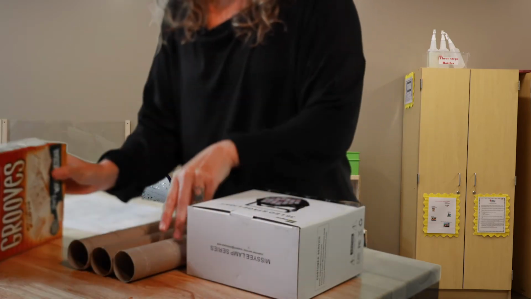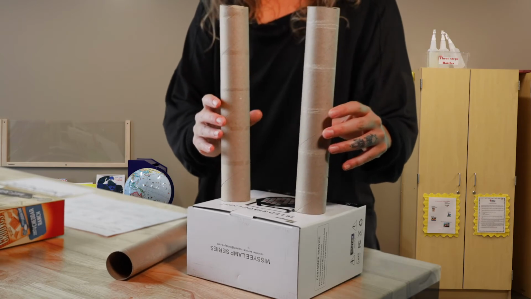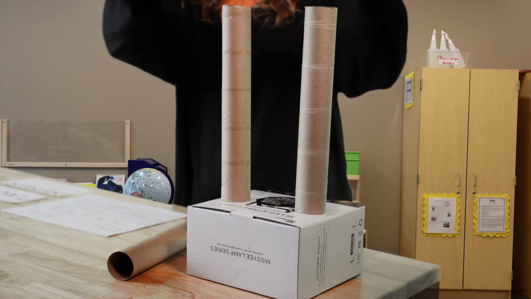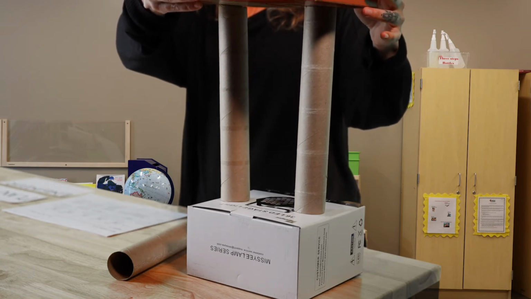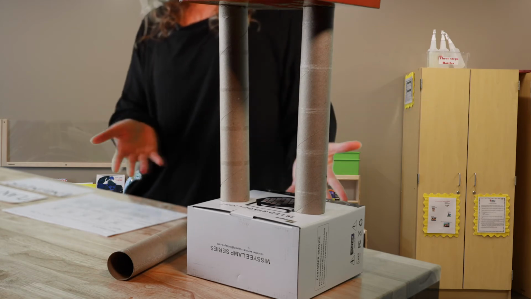Then, let's see, what if I added my cylinders next? I could add my cylinders. It kind of looks like columns. And then I could add another box on top. Ooh. Okay, I wonder if it'll stay there. It did. Okay, so now you're getting a tower.